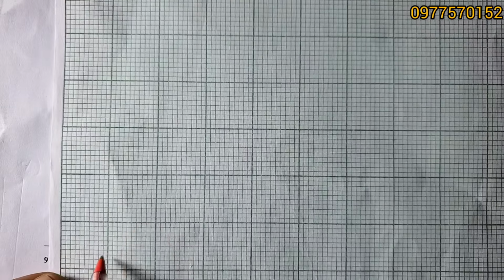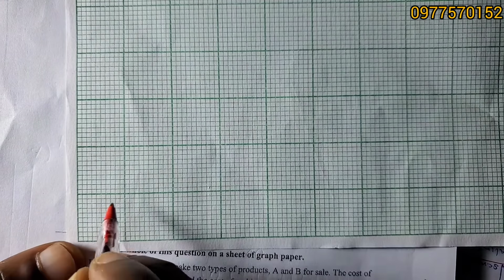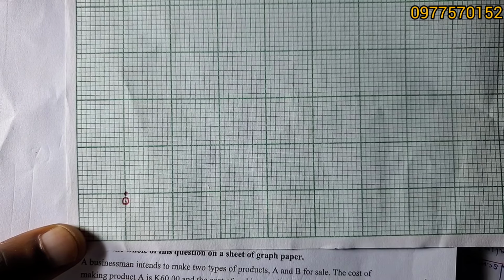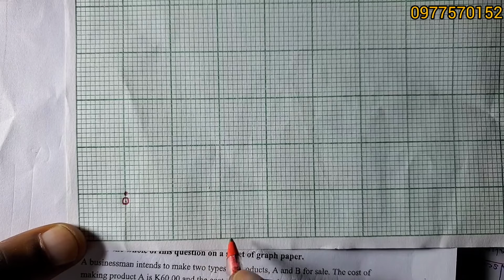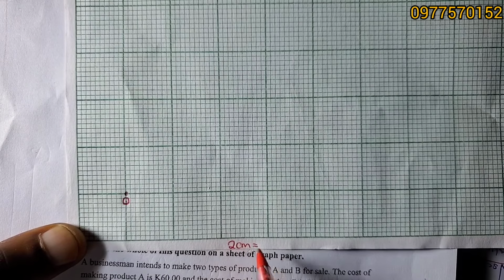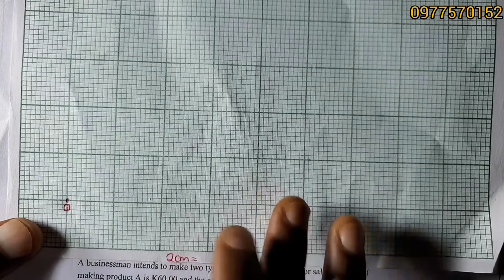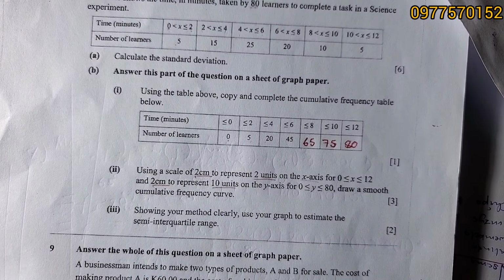Since this is statistics, we don't have a negative part, so you can start from here. Okay, the second last box here. So you can just write your 0 here. Okay, so now in the x-axis, let me just write here. We're going to use 2 centimeters to represent how many units? 2 centimeters to represent 2 units. Then we are told it should range from what? 0 to 12. Okay, so this is what I'm going to write here.